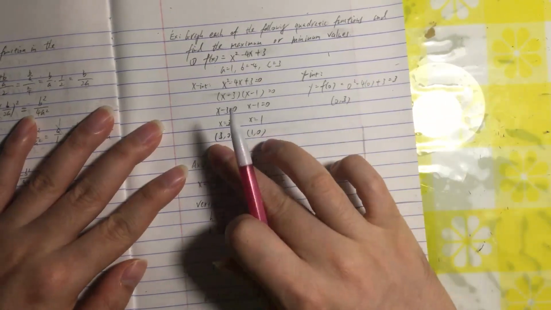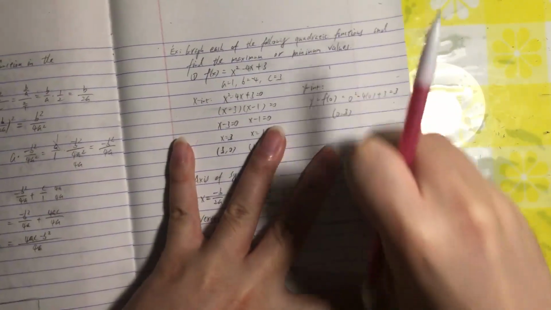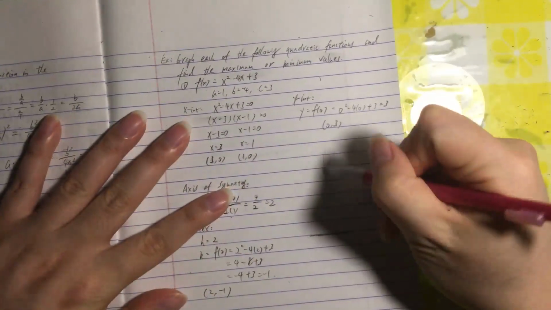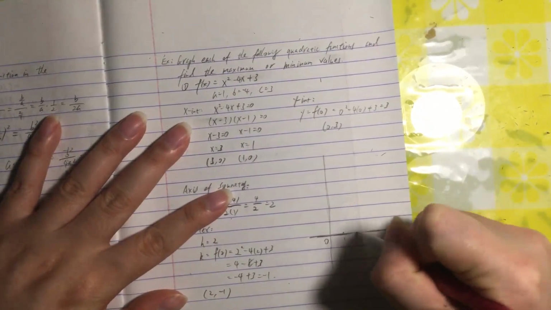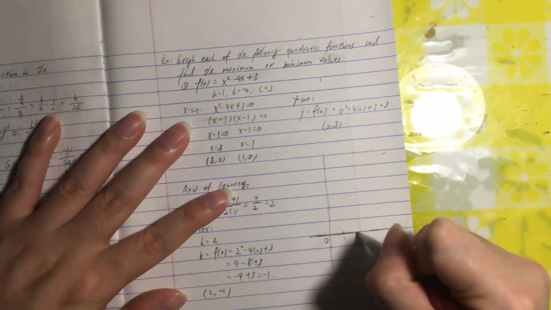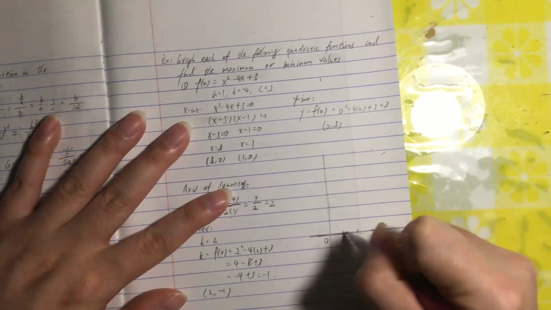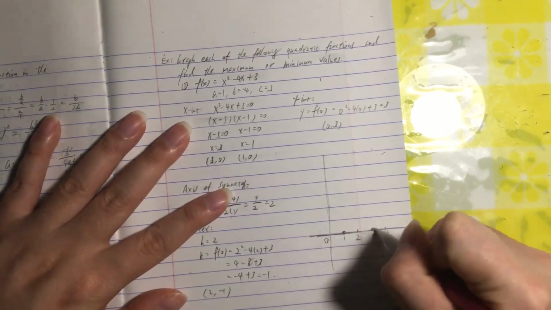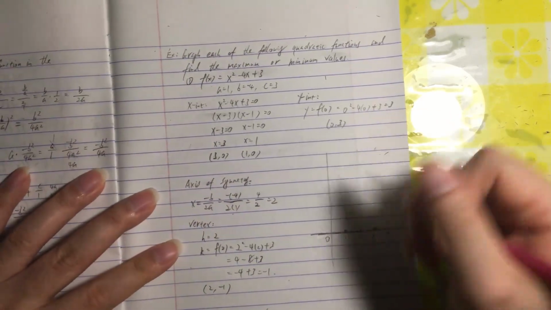The x-intercepts are (3, 0) and (1, 0). The y-intercept is (0, 3).